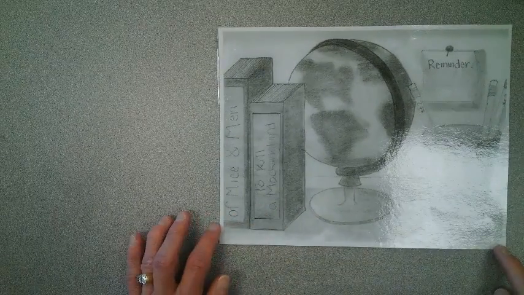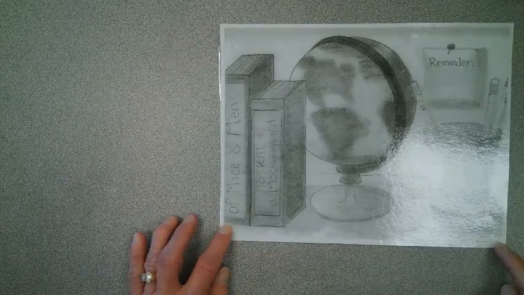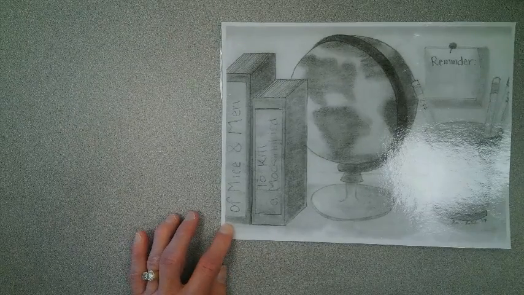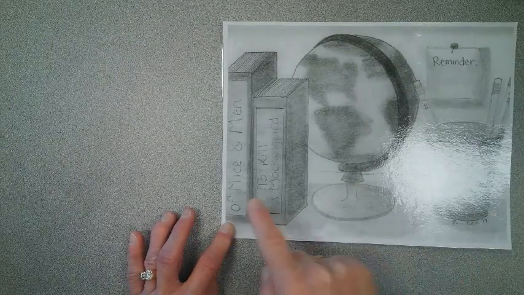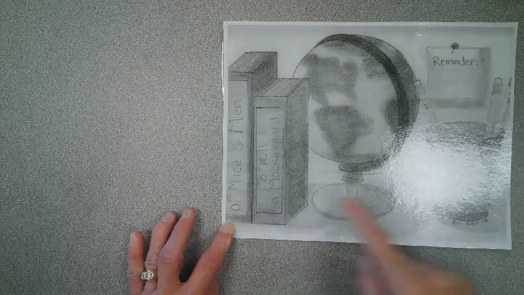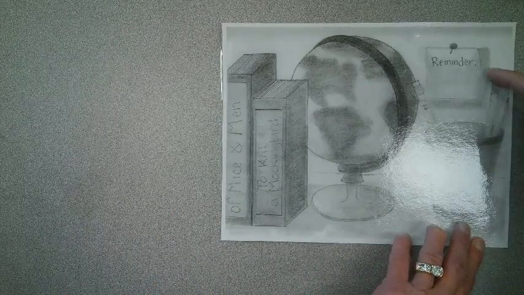This next example is a desk scene. So in this sample, you will see a globe on the desk. You will see books on the desk. You will see a pencil container. You will see a calendar. Again, doesn't show super well on the camera.